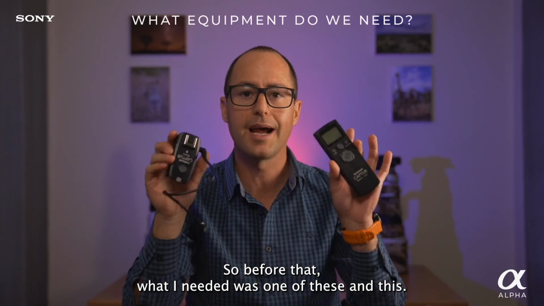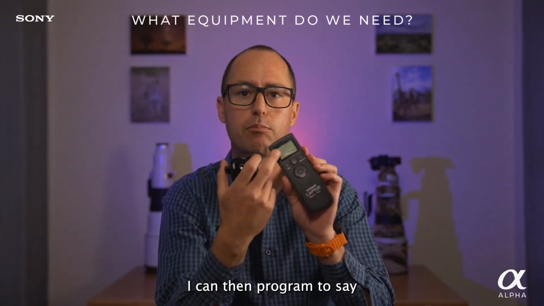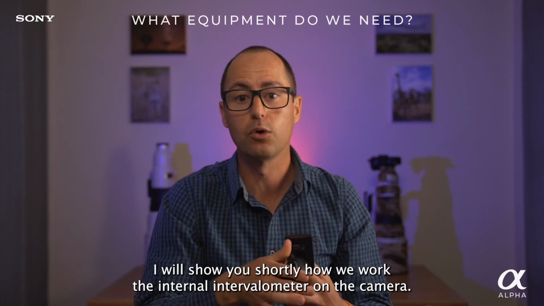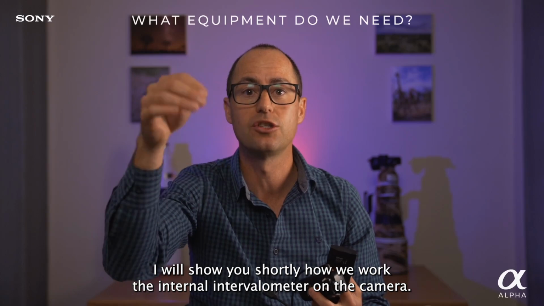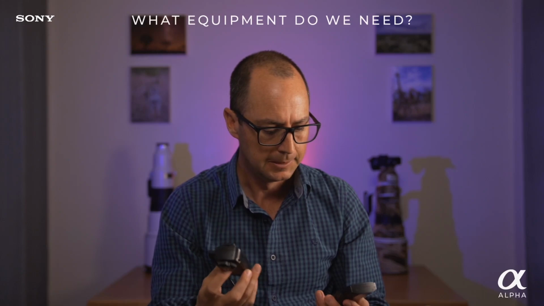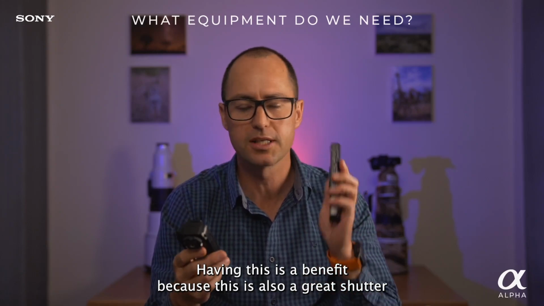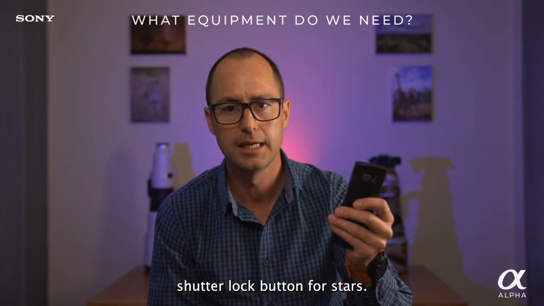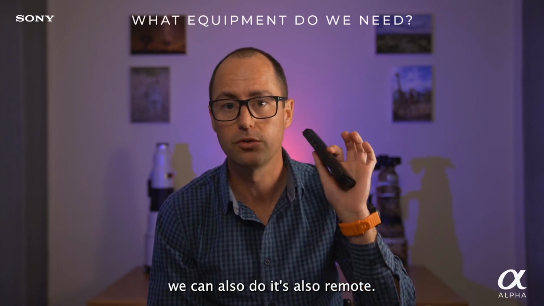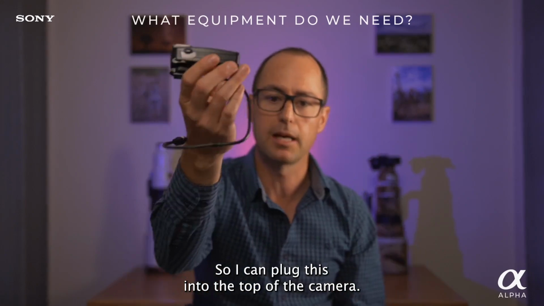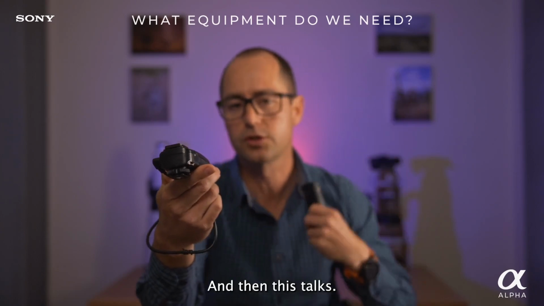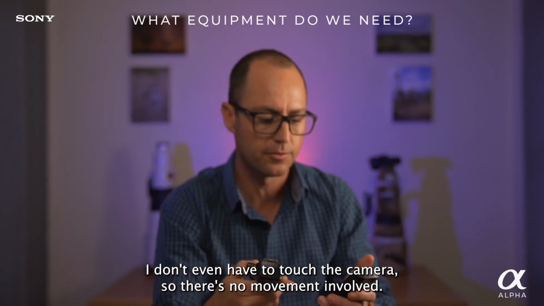So before that, what I needed was one of these, and this I can then program to say I want 15 seconds per shot and how many shots I would like. I will show you shortly how we work the internal intervalometer on the camera. So I will actually show you a video as I move through that. Having this is a benefit because this is also a great shutter lock button for stars, so we can lock open our shutter. It's also remote, so I can plug this into the top of the camera, the receiver goes on top there, and then this talks to it, so I don't even have to touch the camera, so there's no movement involved.